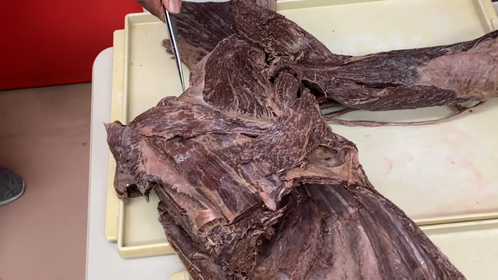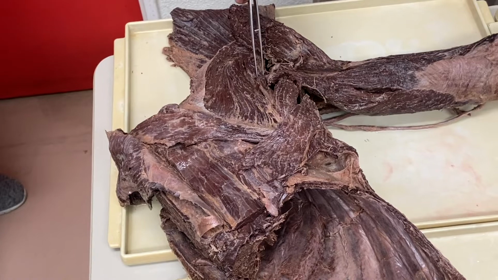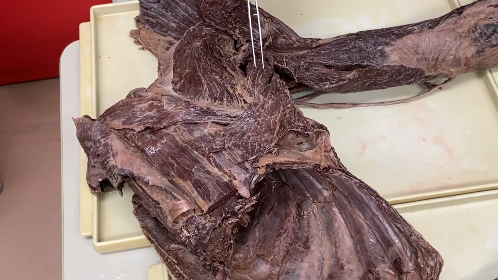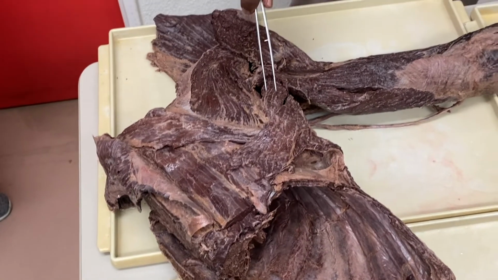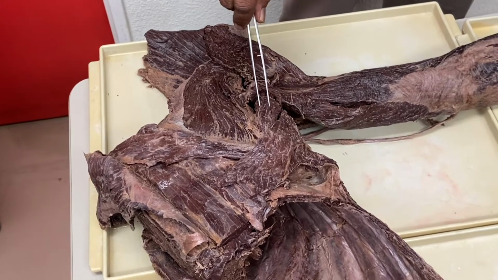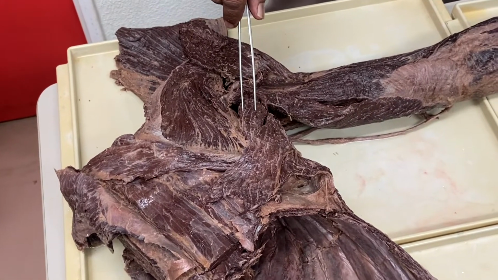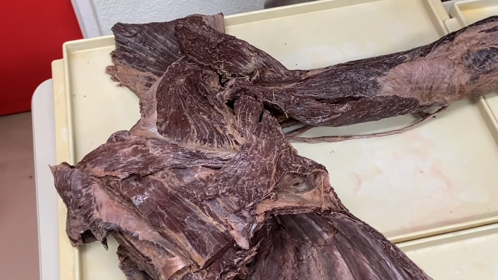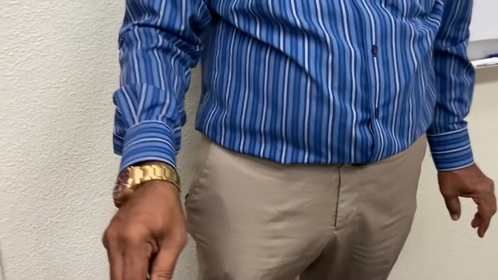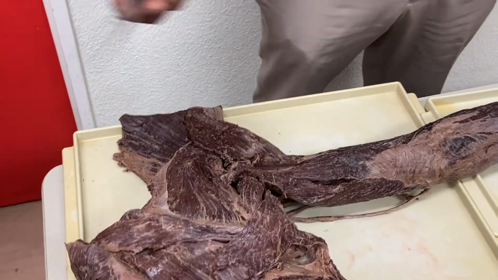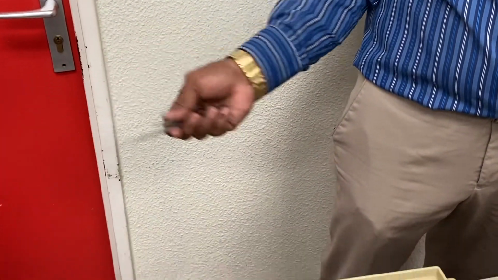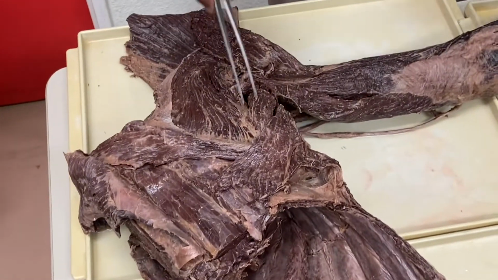So supraspinatus, infraspinatus, teres minor, teres major. Teres major: identification, nerve supply is the lower subscapular nerve, action is medial rotation. Okay, teres major medial rotation, teres minor and infraspinatus lateral rotation. Clear? So those are the three muscles.